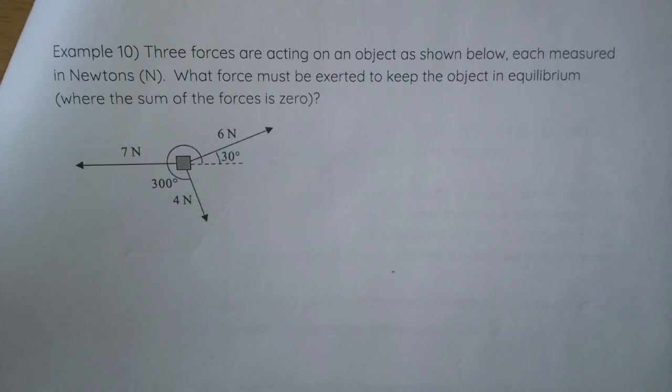In our last example for this lesson, three forces are acting on an object as shown below, each measured in newtons. What force must be exerted to keep the object in equilibrium? This means that the sum of the forces is equal to 0. First of all, I'm going to write each vector in its component form.